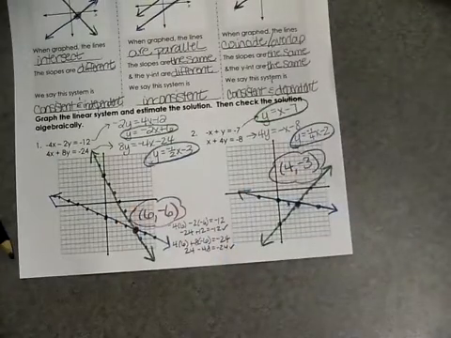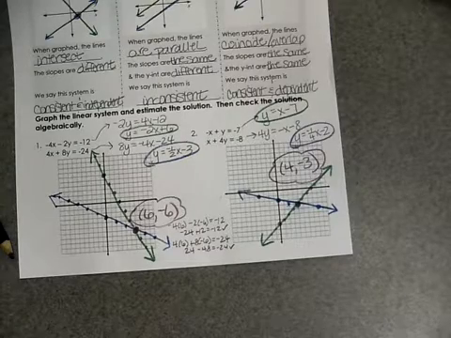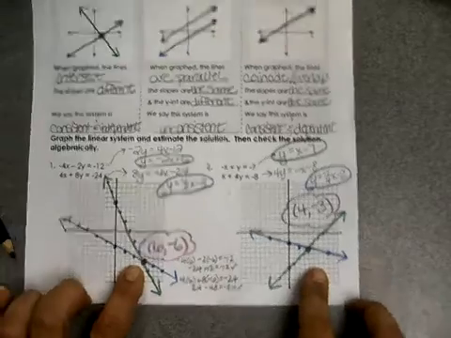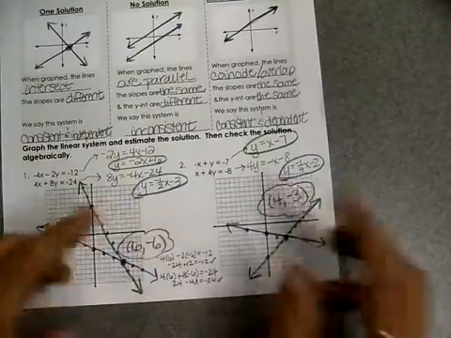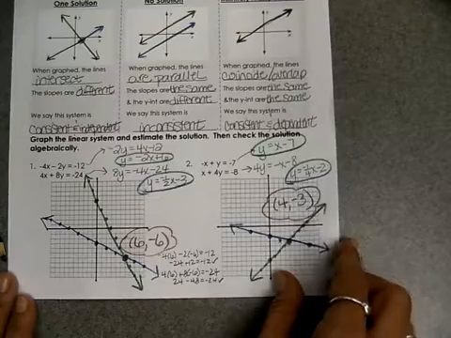And we could check and see that that is a valid solution. Okay? So both of these were examples of graphs that had one solution. Notice that they had different slopes, and that's why they intersected to provide that one solution.